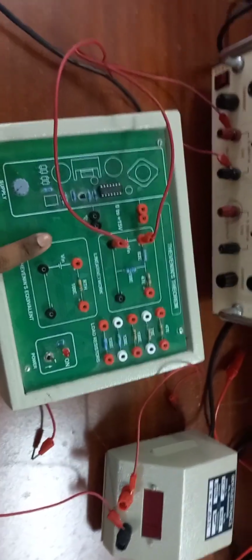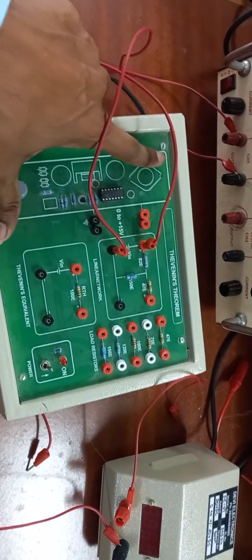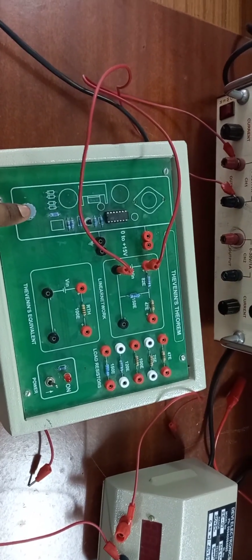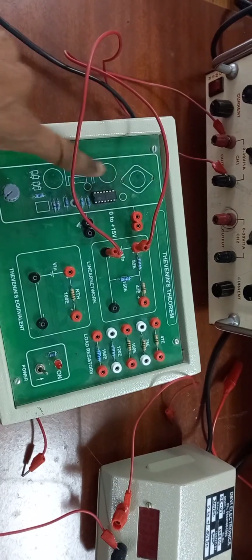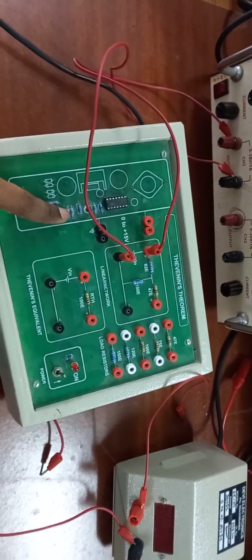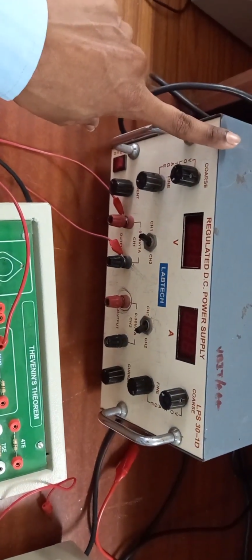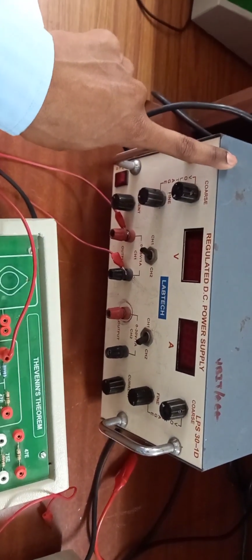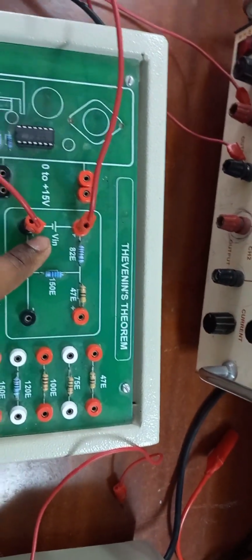So this is our circuit. You remember here, Thevenin's theorem kit. Here you remember already one DC circuit is there. This circuit is going to convert AC into DC, but this circuit may have a little bit of damage. Because of that I have taken one regulated power supply. This regulated power supply is useful to convert the AC power supply into DC. That DC only I am going to connect here at the input.